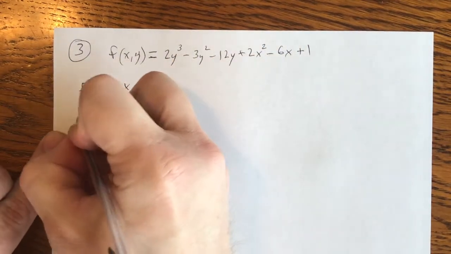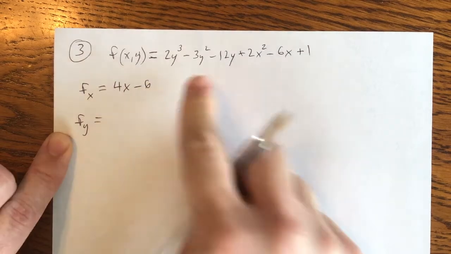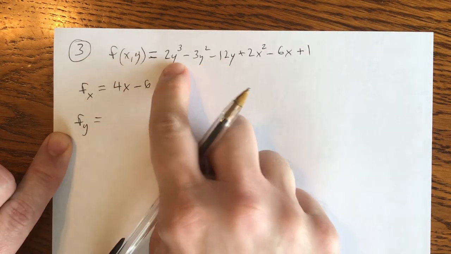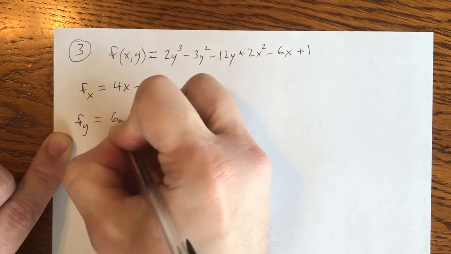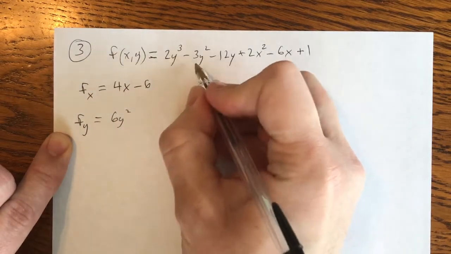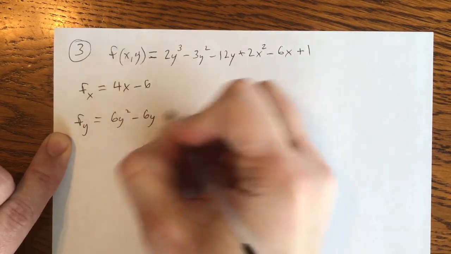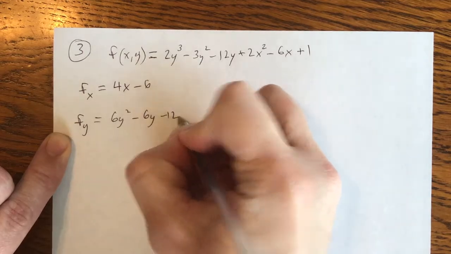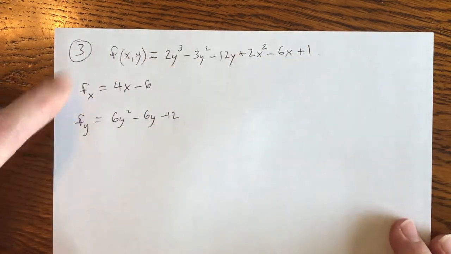Okay. The next one will be the first partial with respect to y. So what is that? Derivative of this would be 6y squared. This would be minus 6y, and this would be minus 12, and everything else would just be 0.